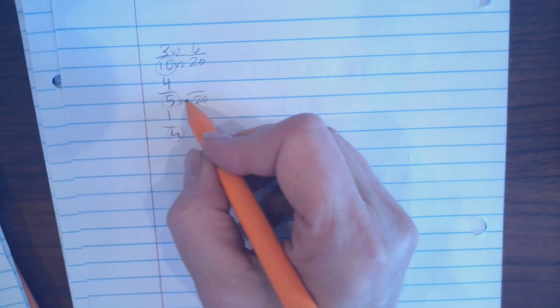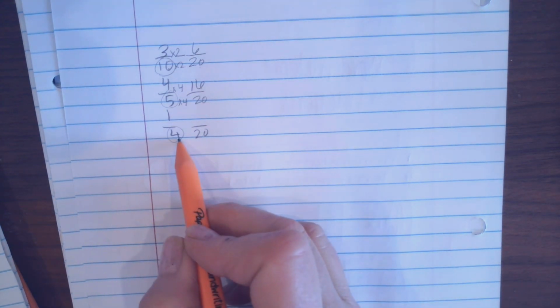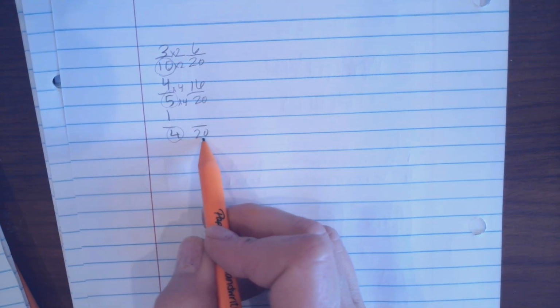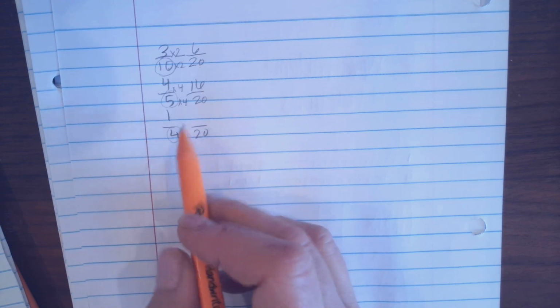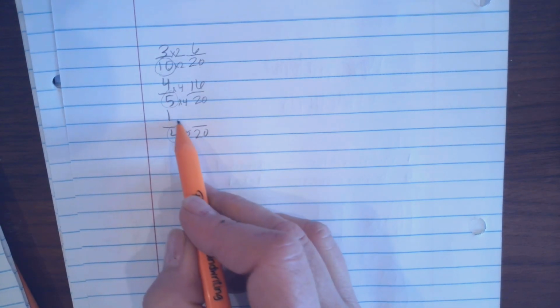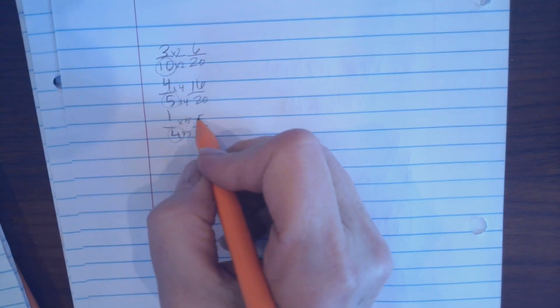3 times 2 is 6. 5 times what is 20? 5 times 4. Anything I do to the denominator, I do to the numerator. 4 times 4 is 16. Then I have the bottom one. 4 cannot just change to a 20. What do I have to multiply it by? Times 5. Anything I do to the numerator or the denominator, I do to the other one. 1 times 5 is 5.